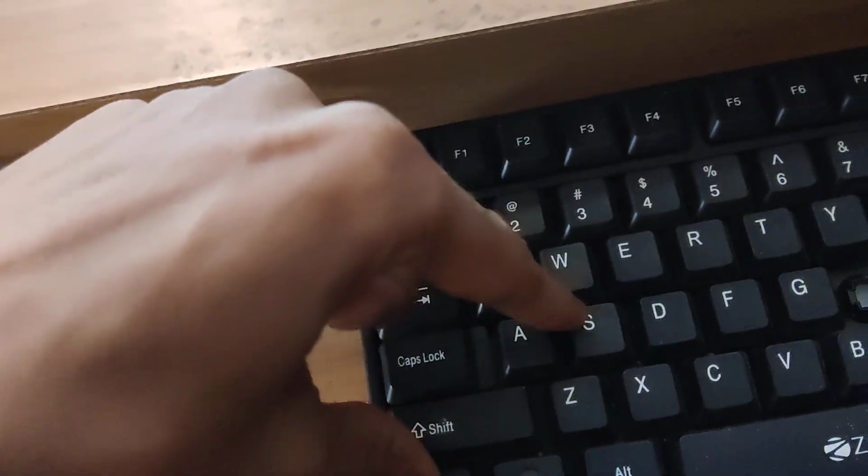And you can even use the shortcut, that is pressing the Control key and S at the same time for saving.